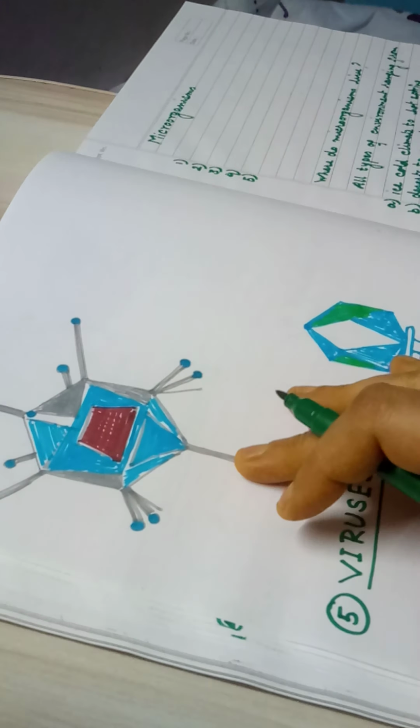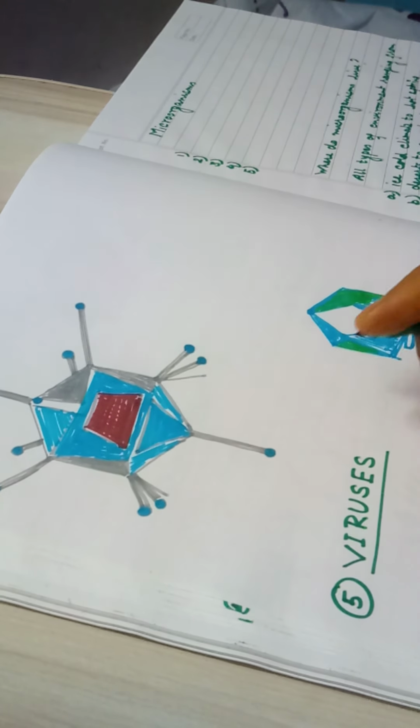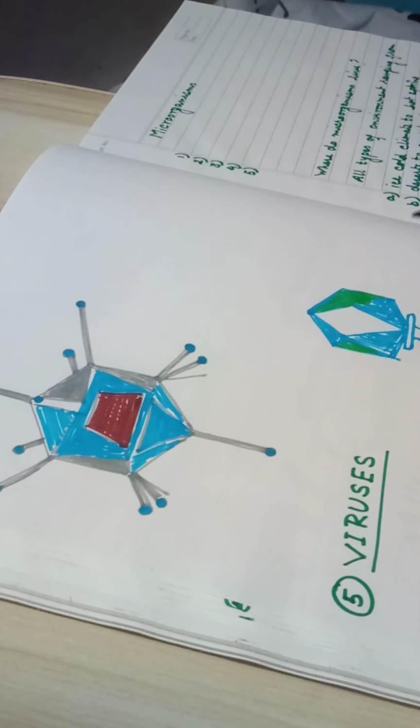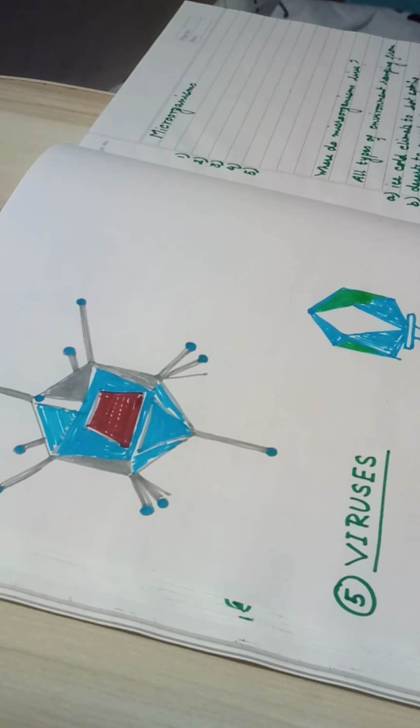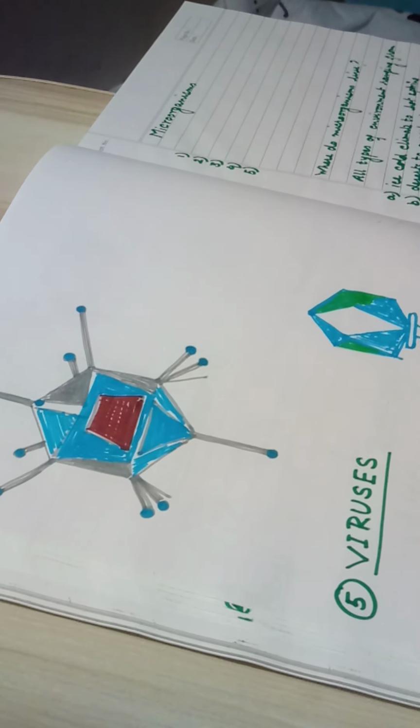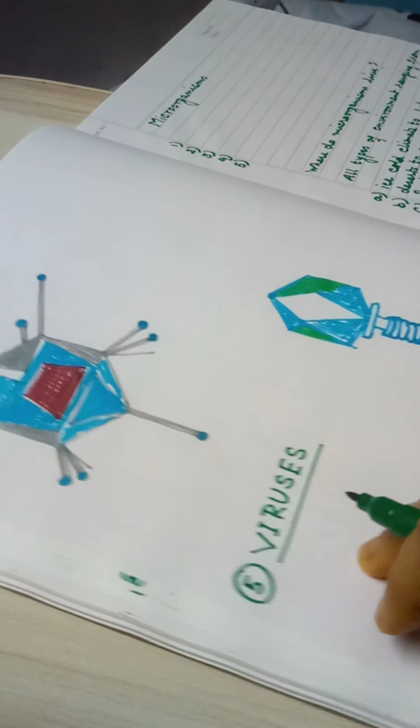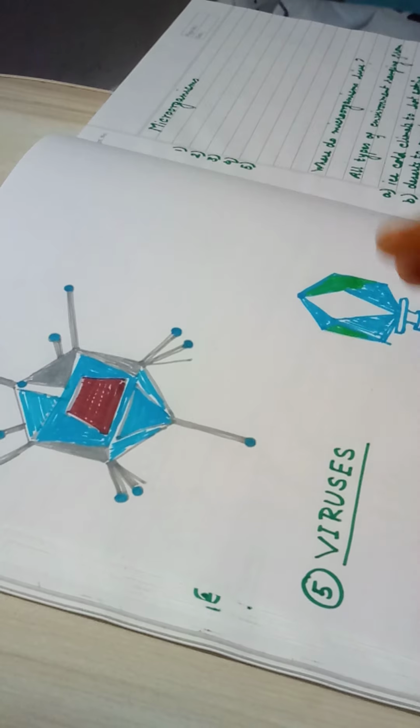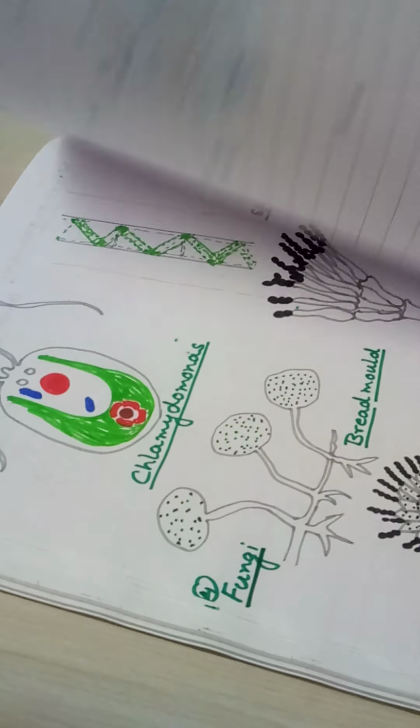Like one of the diseases, the world is shaking with that, right? And the other diseases, say influenza, flu, chicken pox, mumps, measles. These are examples of diseases caused by viruses, right?